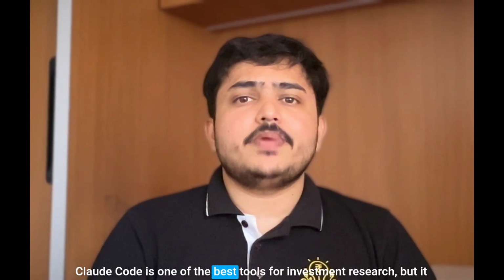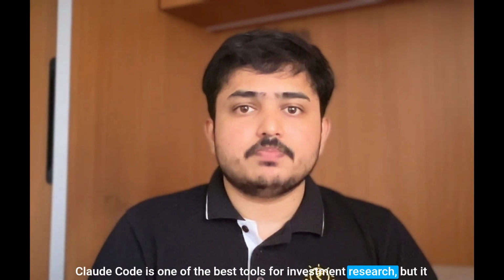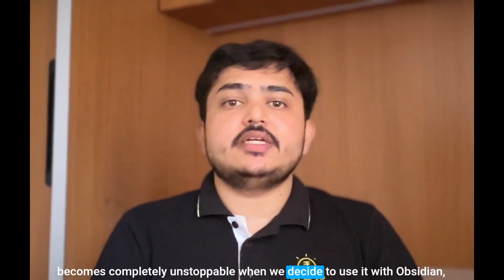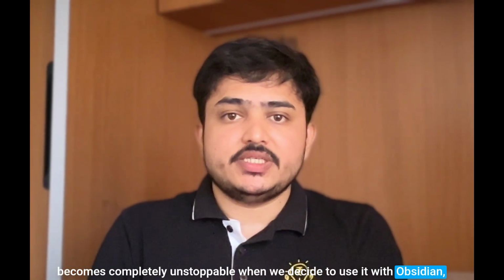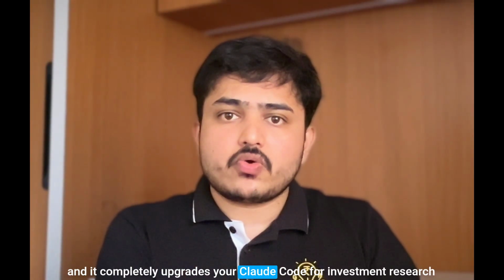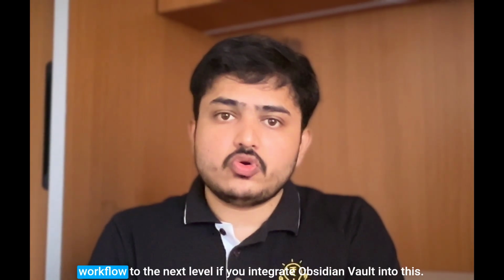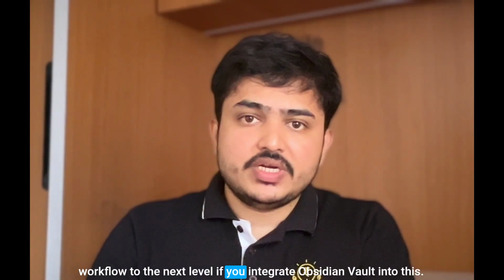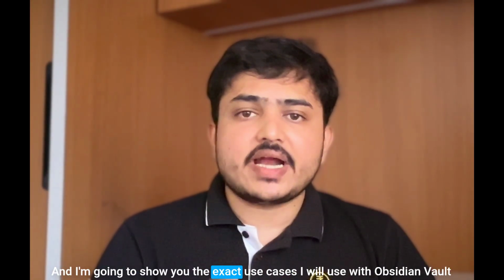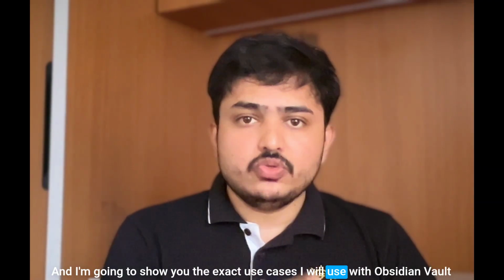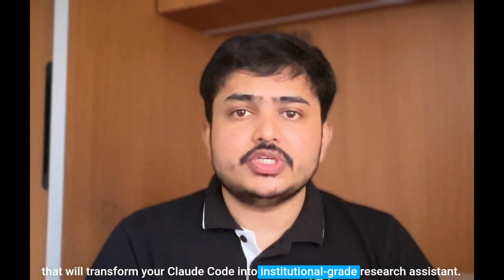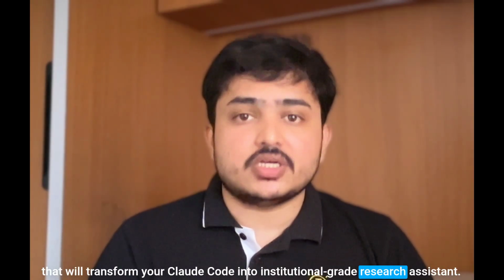Claude Code is one of the best tools for investment research, but it becomes completely unstoppable when you decide to use it with Obsidian. It completely upgrades your Claude Code for investment research workflow to the next level if you integrate an Obsidian Vault into this. And I'm going to show you the exact use cases I use with Obsidian Vault that will transform your Claude Code into an institutional grade research assistant.